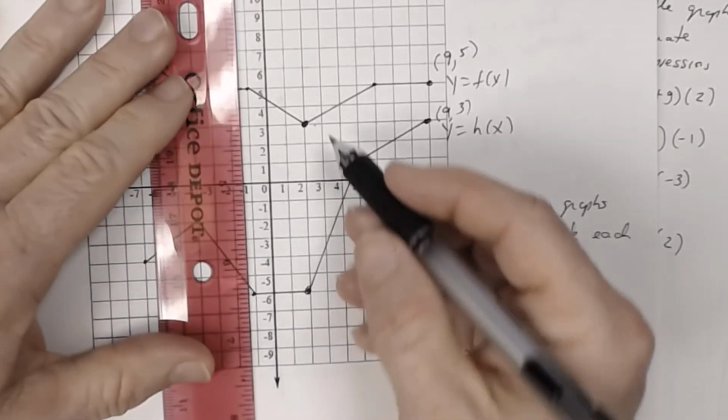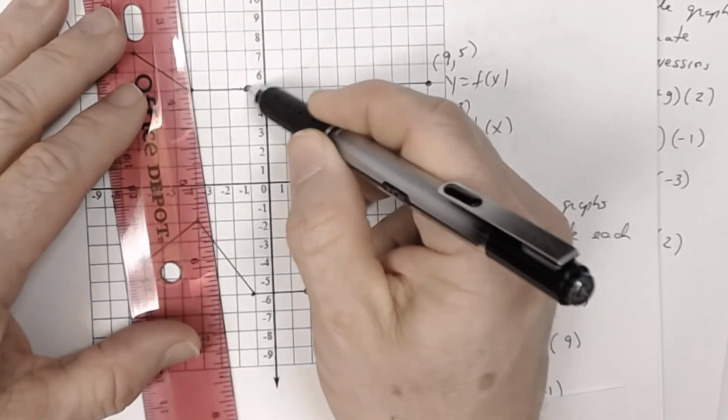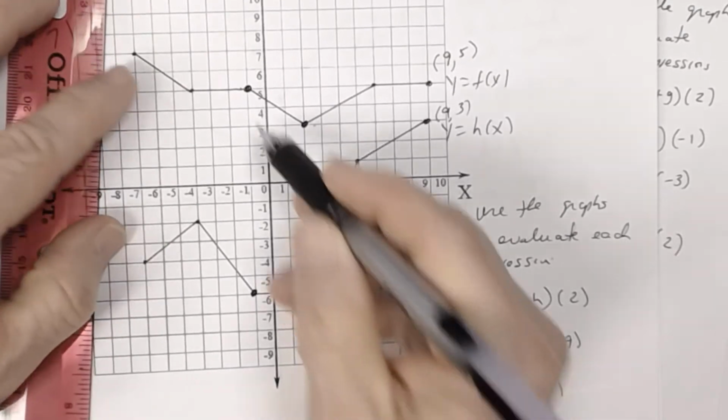I have these two points right here. Y'all agree? Here's negative 1. I have this point, and I have this point. And if you want to label them, you can.